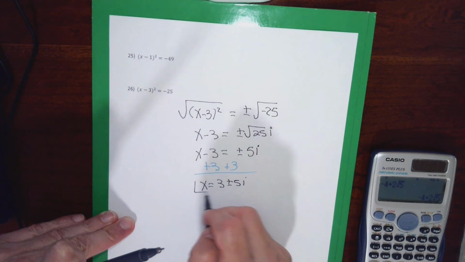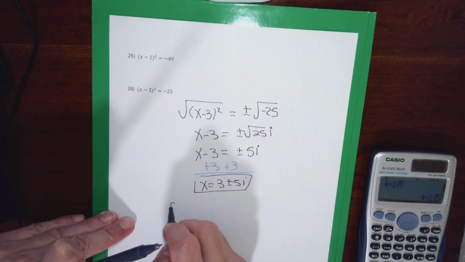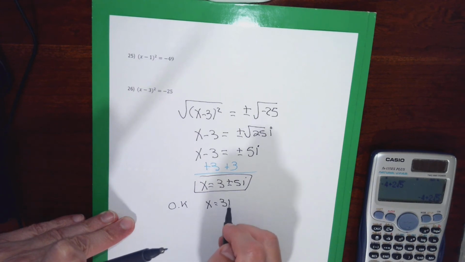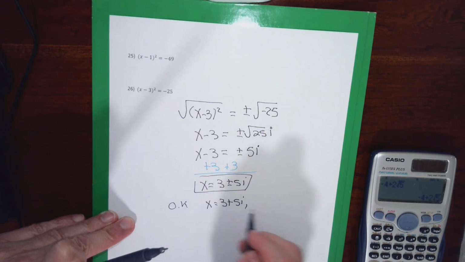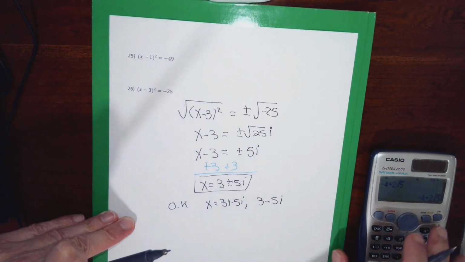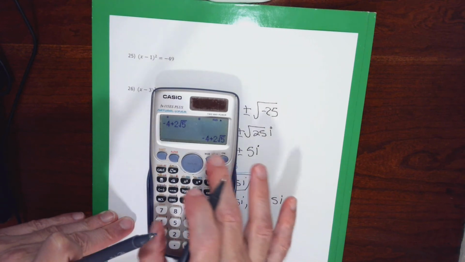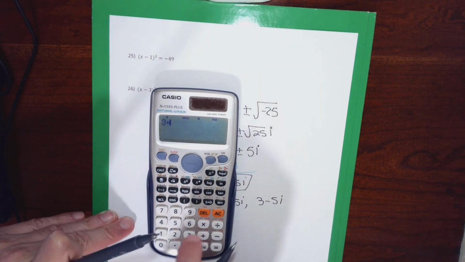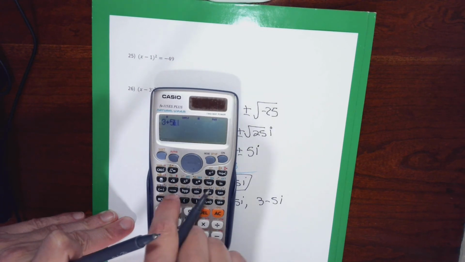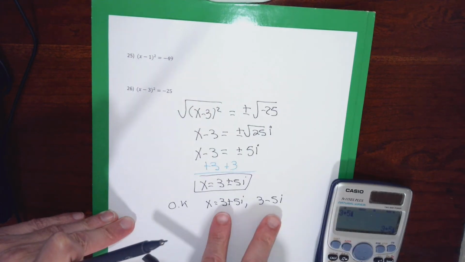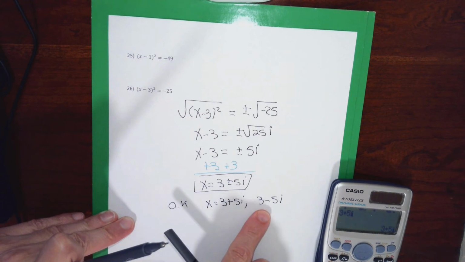I claim that's the best answer. It would be okay if I said x equals 3 plus 5i, comma, 3 minus 5i. That would be okay, but not necessary. If I was in mode 2, I can go 3 plus 5 ENG button, and my calculator will show me that that can't be reduced. And so the reason I don't separate these, because that doesn't equal 8i, that doesn't equal negative 2i.